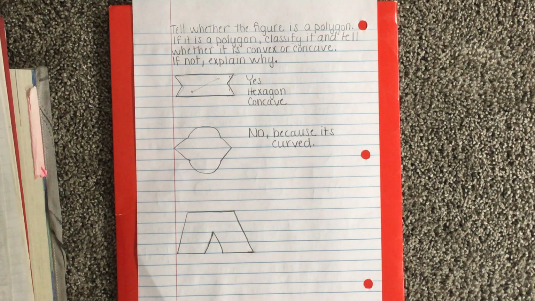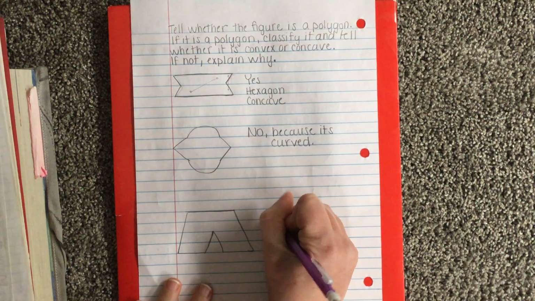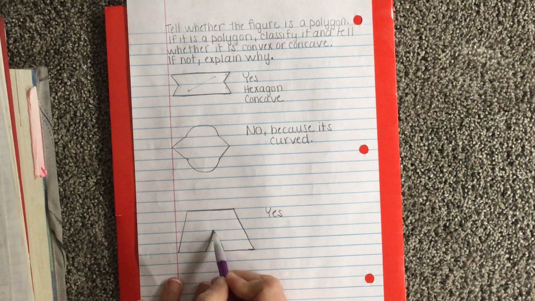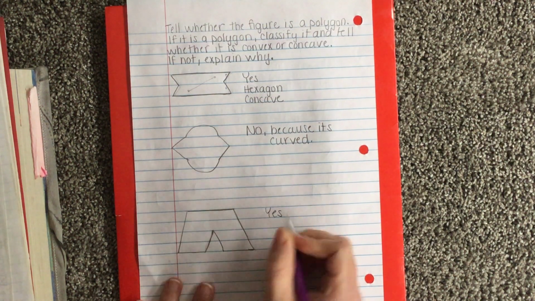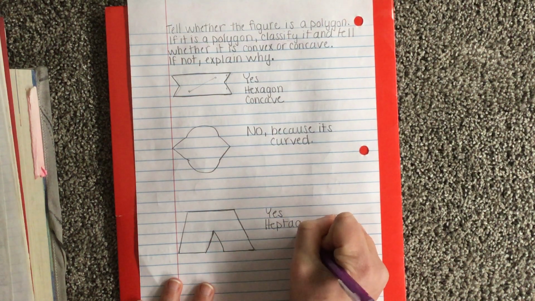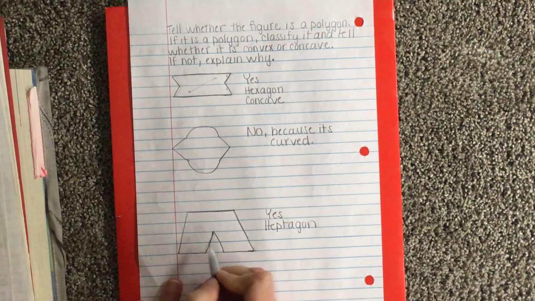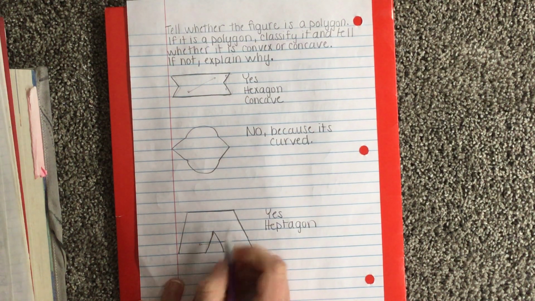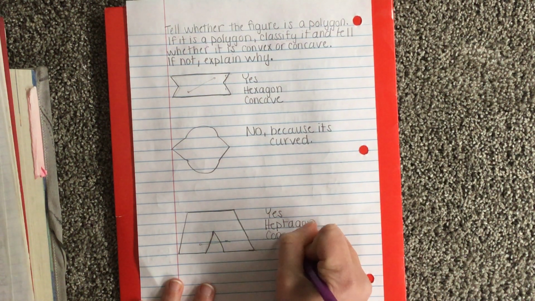Okay, so yes, this is a polygon. Now I'm going to count the sides. 1, 2, 3, 4, 5, 6, 7. That's a heptagon. And then if there's any chance of me drawing a segment and that line goes on the outside, it's concave.